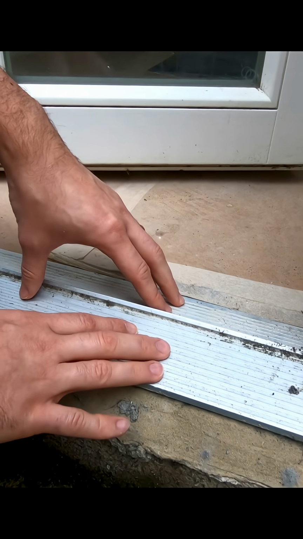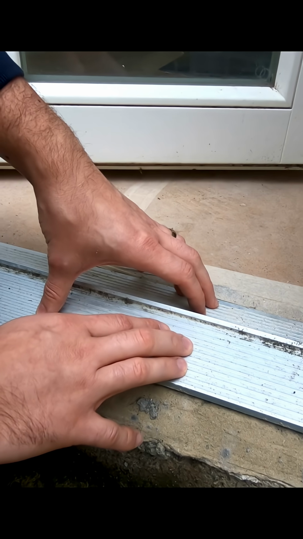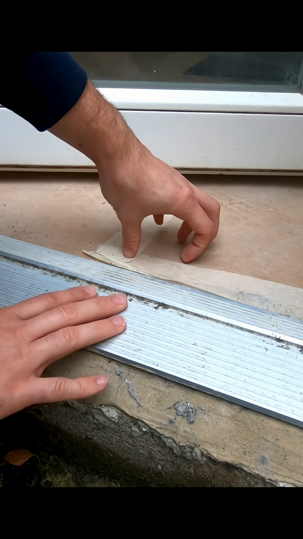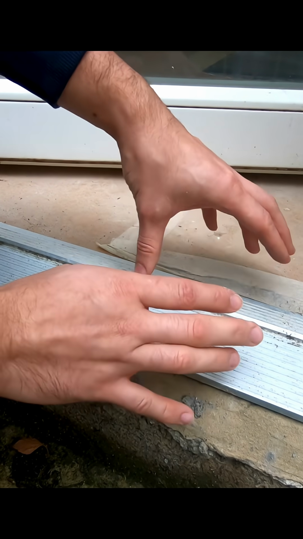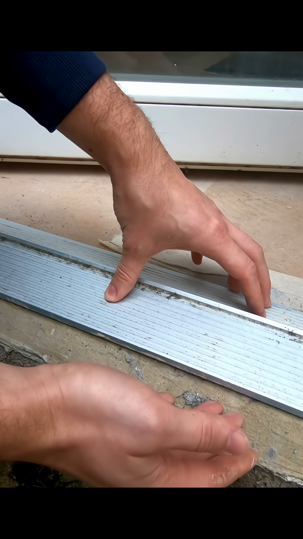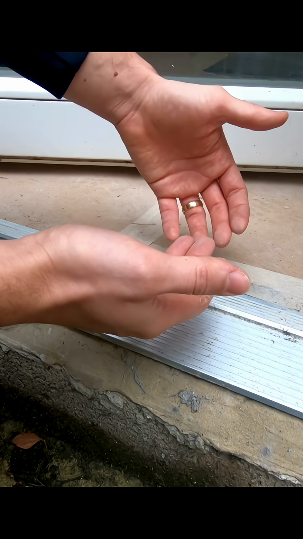For example, here we have a timber door with a minimal threshold, which you can see the levels are quite good. If the build has been done without realizing how much depth we need, this would have been raised up and we would have a problem.